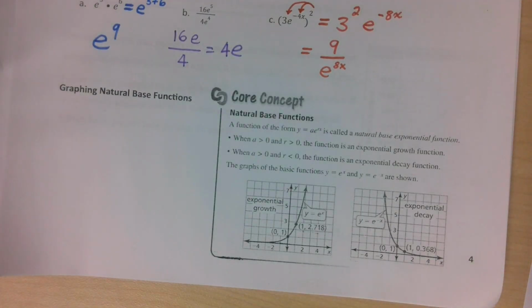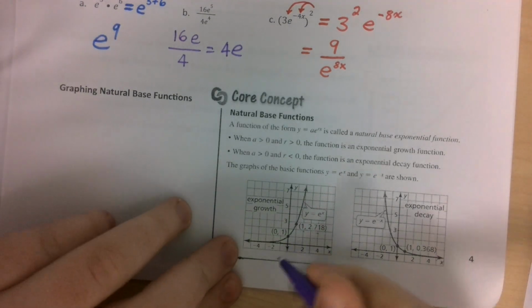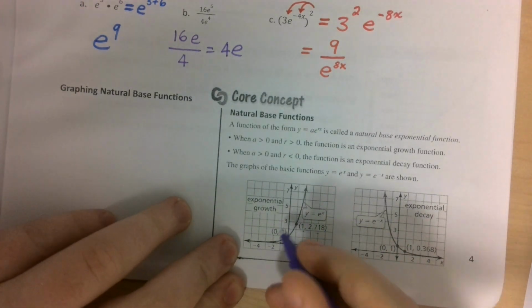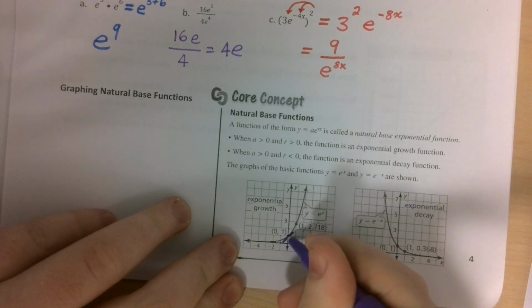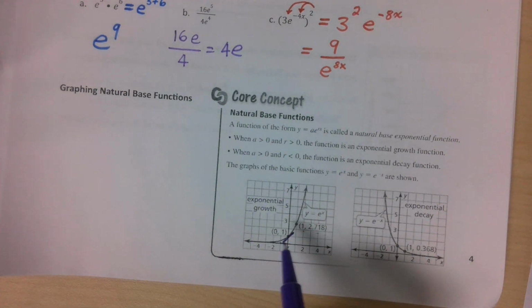The most interesting thing about the natural base is it creates a new type of exponential growth or exponential decay function, one which has a very, very special case. The slope of the line at any point is equal to its y value. Like this small section here is a slope of 1.